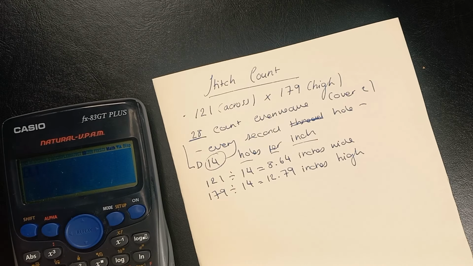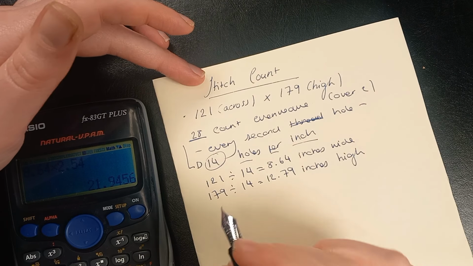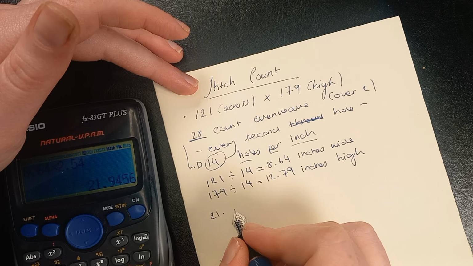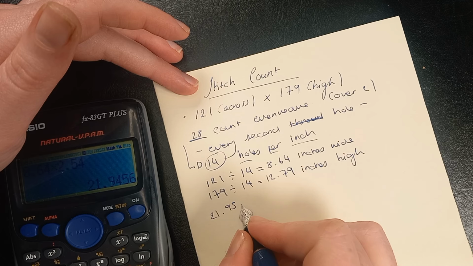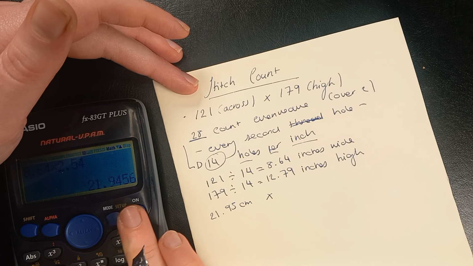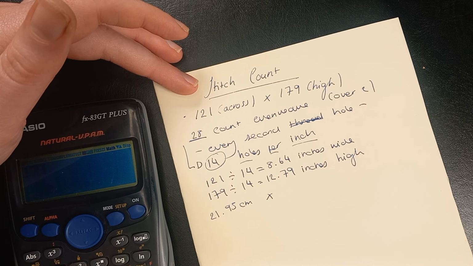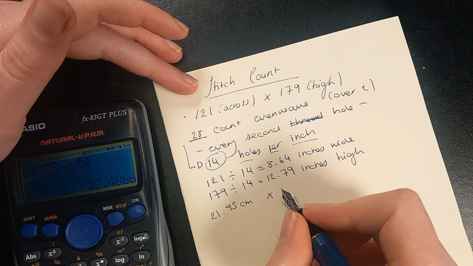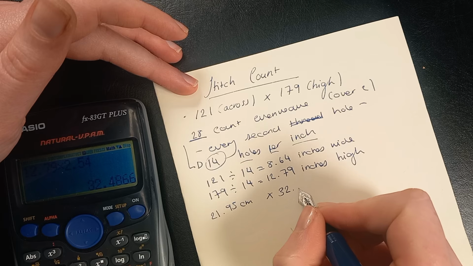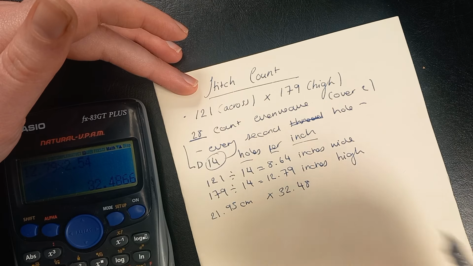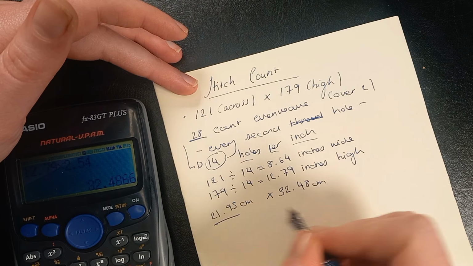So if I say 8.64 multiplied by 2.54, that is 21.95 centimeters by 12.79 multiplied by 2.54, and that gives us 32.48 centimeters.